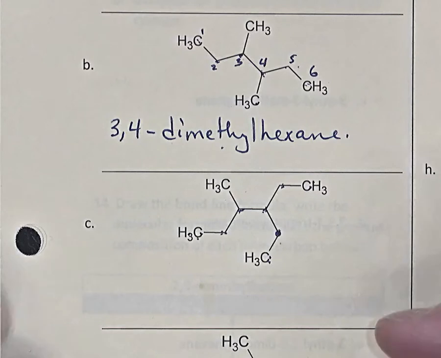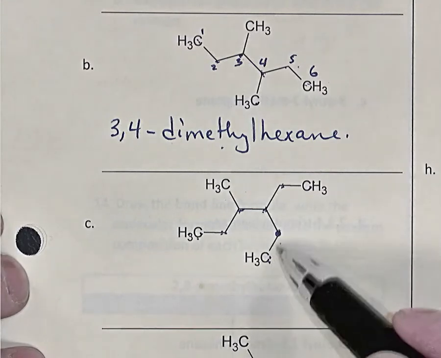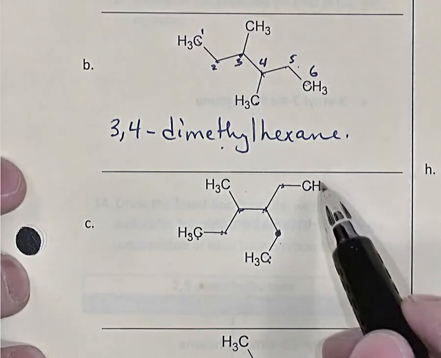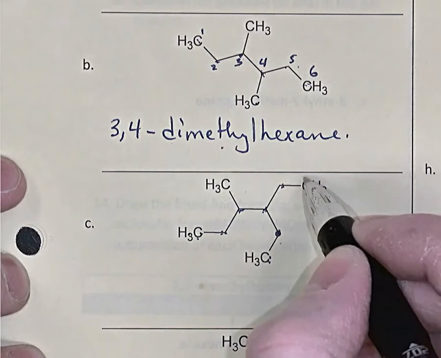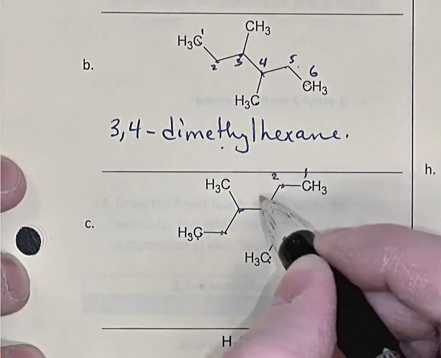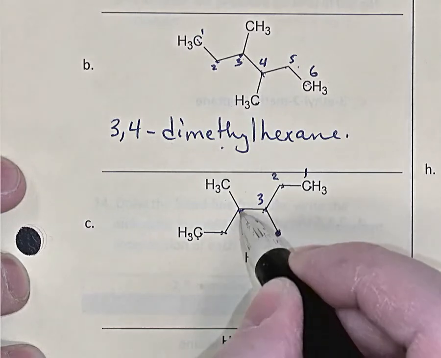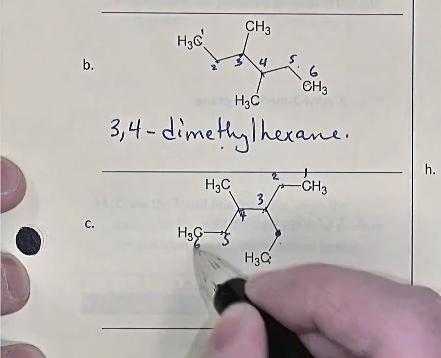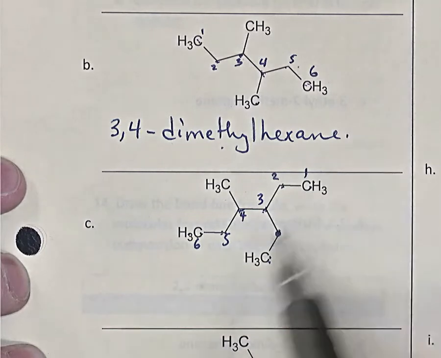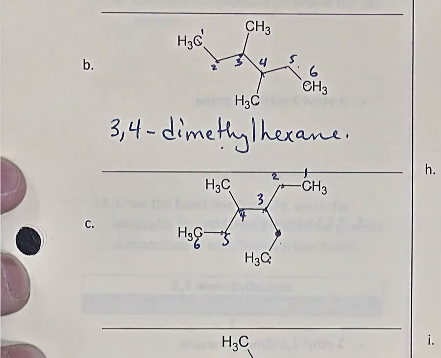But technically, because we're going to name the ethyl branch before the methyl branch, I'm going to start numbering from the right-hand side, and I'll call this carbon 1, carbon 2, carbon 3, so the ethyl branch will have the lower number, carbon 4, carbon 5, carbon 6. If you were to number it the other way around, that would be fine.